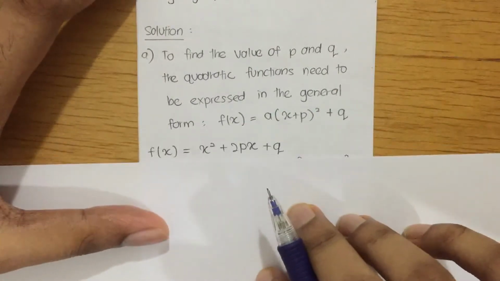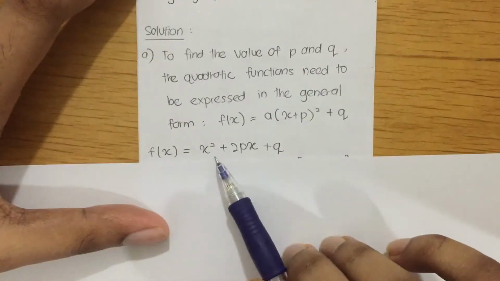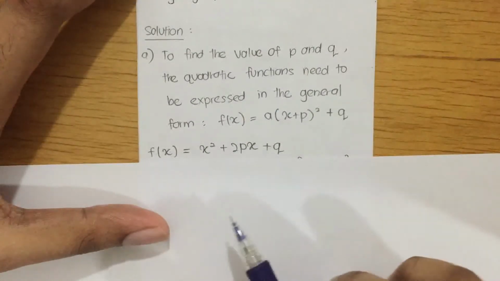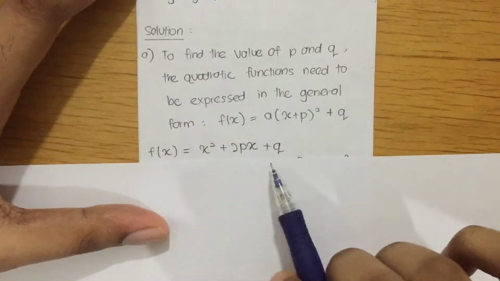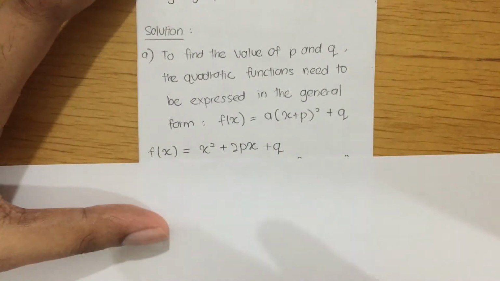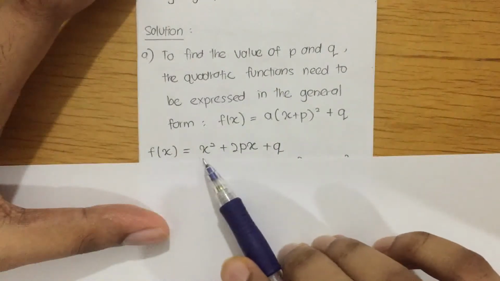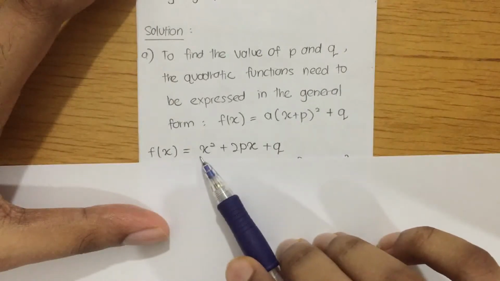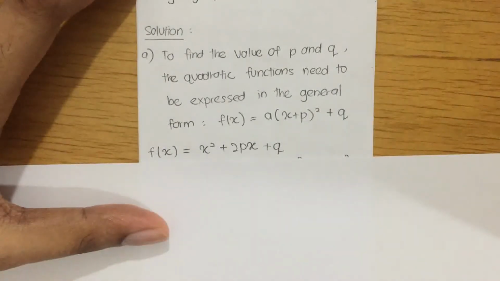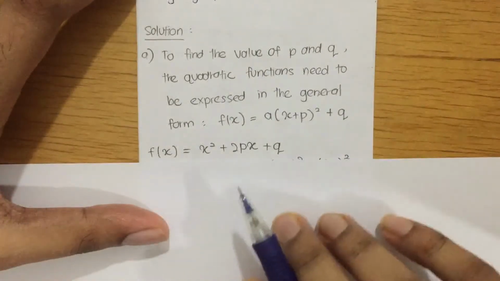So we rewrite the whole equation here, f(x) = x² + 2px + q. So now what we do, we perform the completing the square, guys. And before that, please check your coefficient a here. If your coefficient a here is 1, then you can straight away proceed to do the completing the square method. Okay, so let us proceed to do the completing the square method.